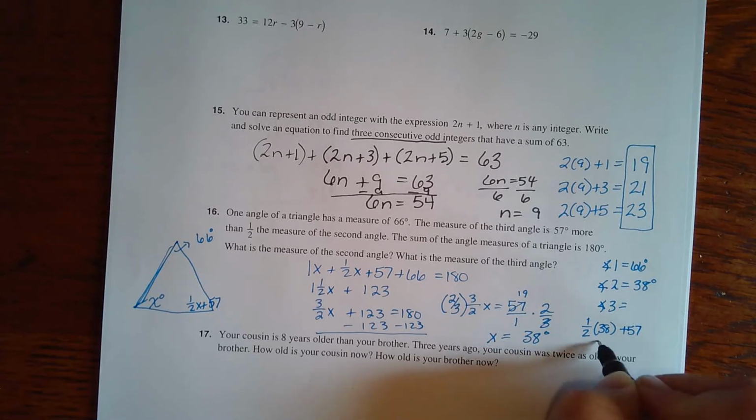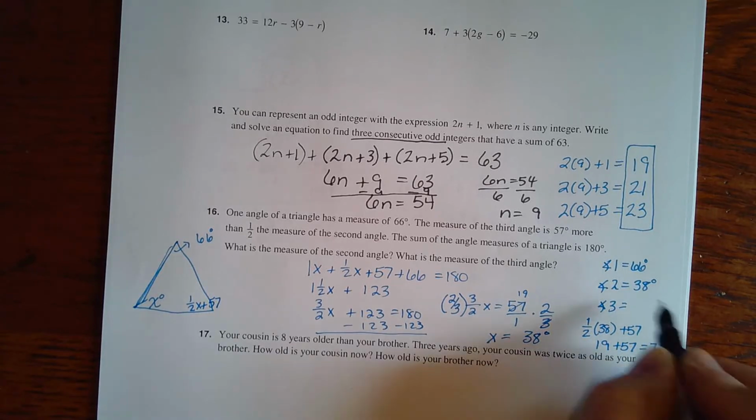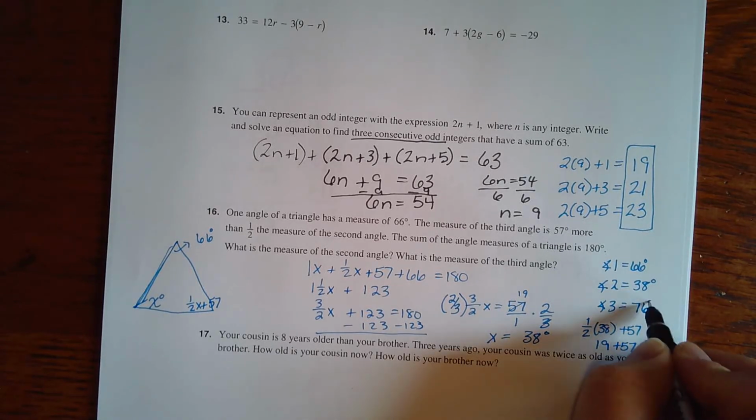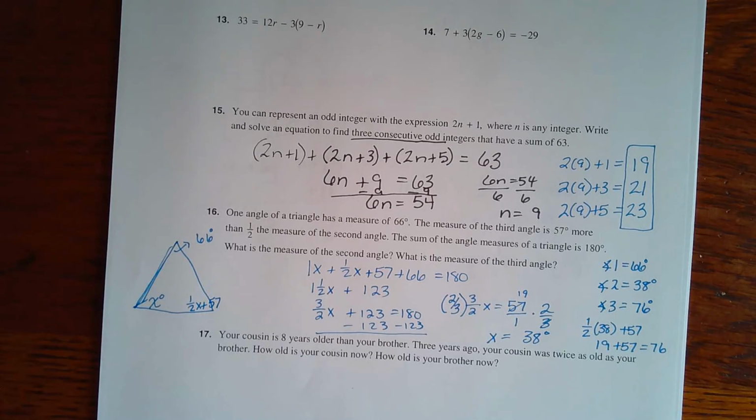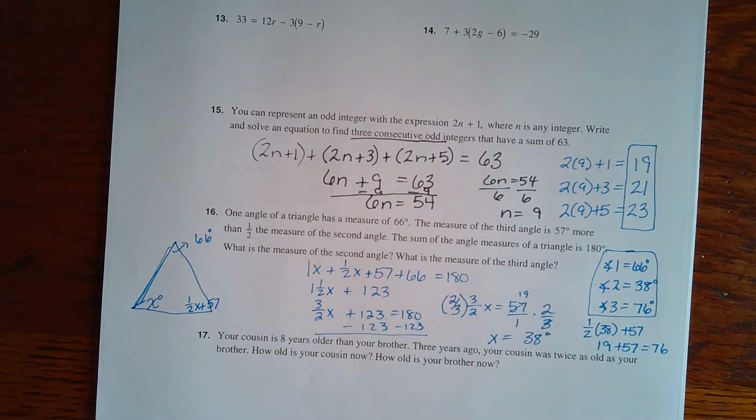So 19 plus 57 is going to end up giving me 76. So 76 degrees is going to be the last one. All right, folks, I think we have all three angles for that one. And if you got lost on this, remember to go back and pause the video as we go through this.